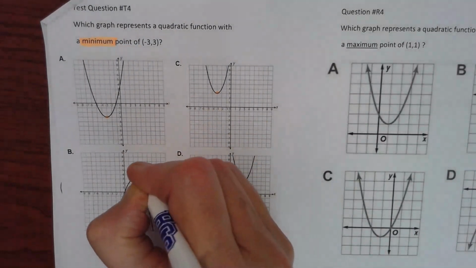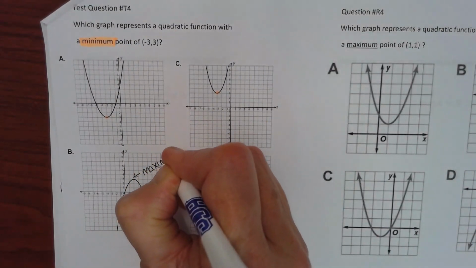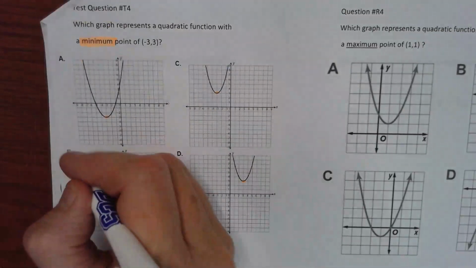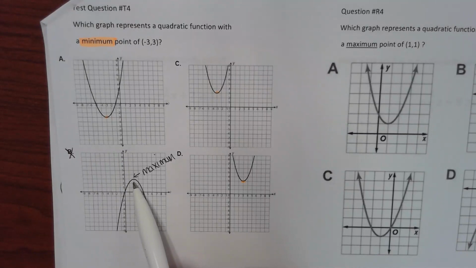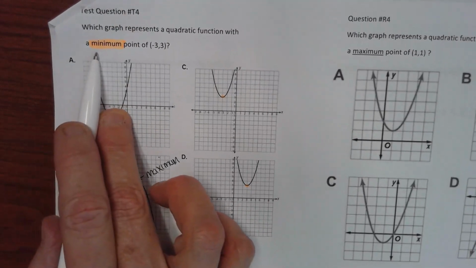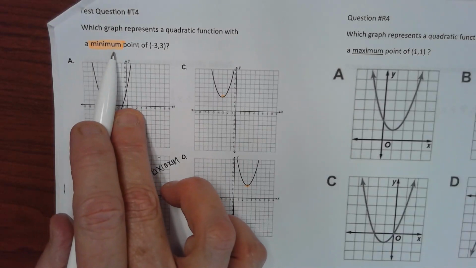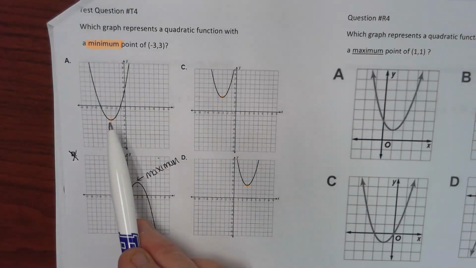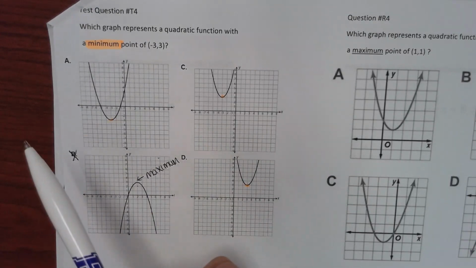This point is a maximum. So letter B is already out of the picture because the vertex is a maximum. We need to be very careful when we're reading our keywords because this is a minimum, which leaves us with A, C, or D. Now the minimum point needs to be -3, 3.